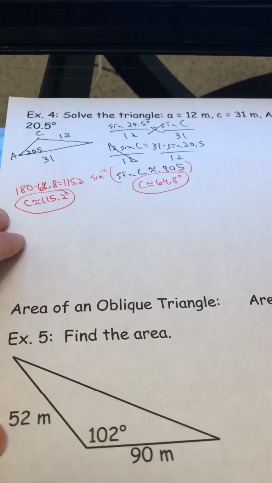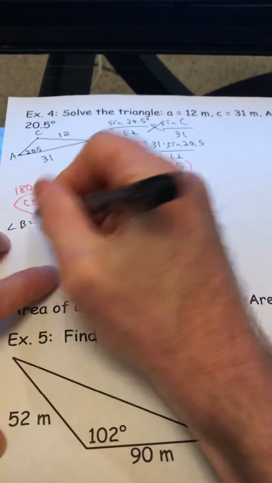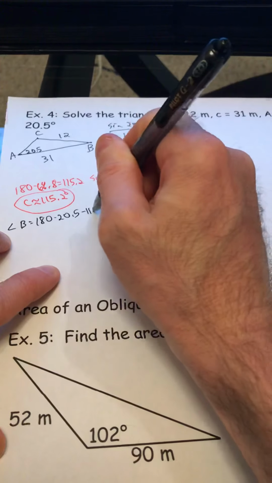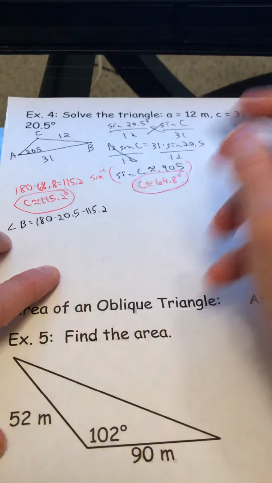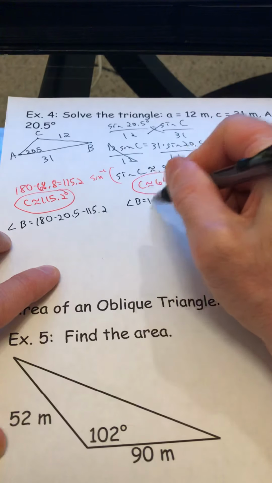So to find my two other options for angle B, I am going to use both 115.2 and 64.8.